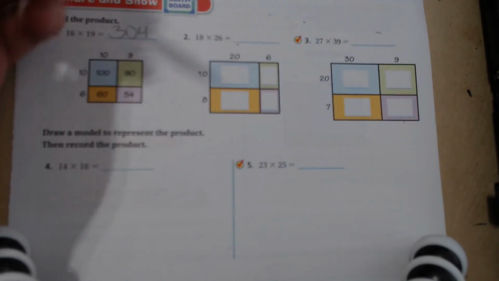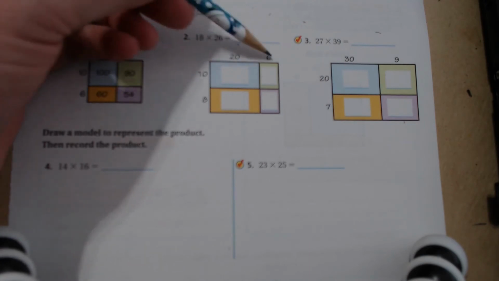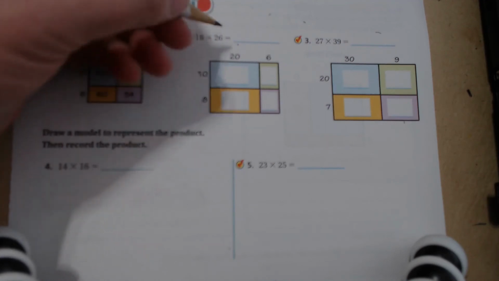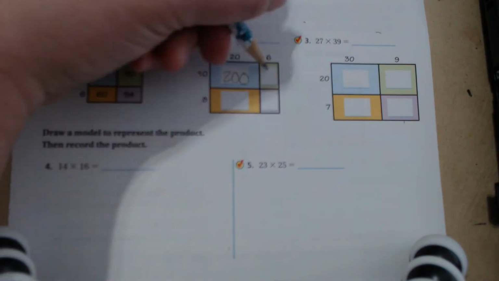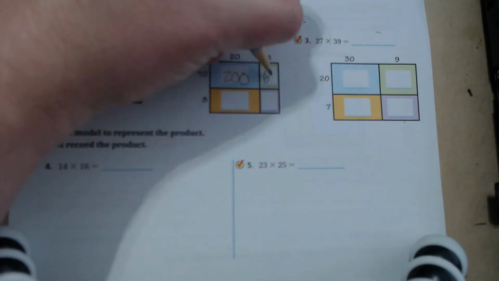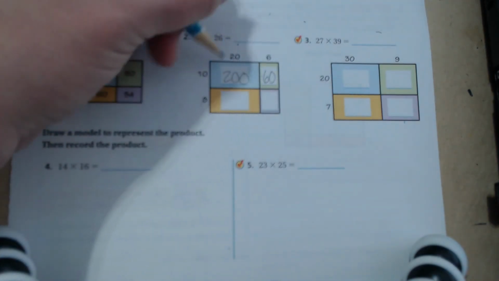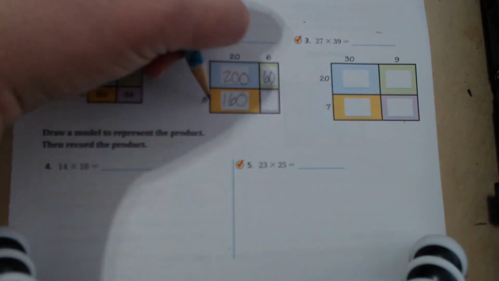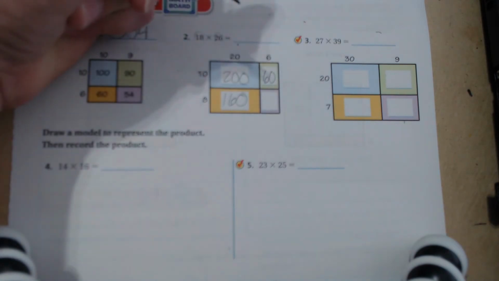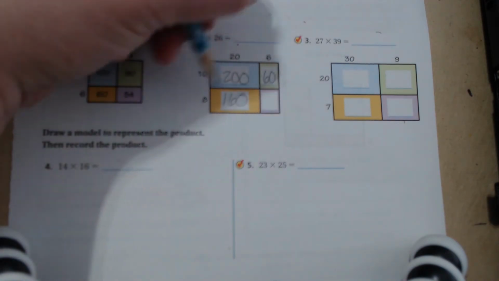This one we get to fill in, so let's do it. They broke it apart for us. They gave us 20 and 6. That's this. 10 and 18. That's this. So let's do 20 times 10. Well, we know that 2 times 1, and then we have to add how many zeros? 2. 6 times 10, 60. 20 times 8, well, 2 times 8 is 16, and add a 0. And then we have 6 times 8. I said that backwards. 8 times 6, 48.